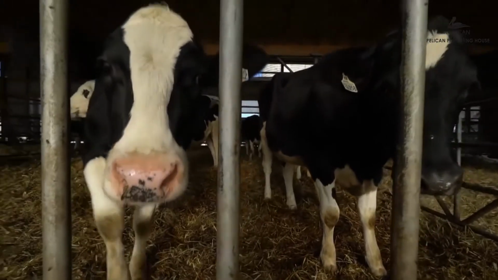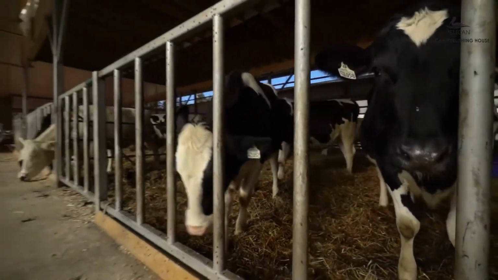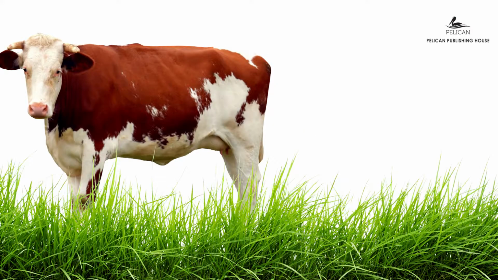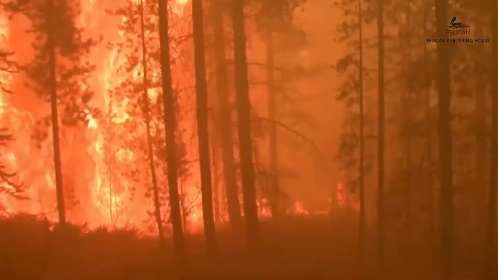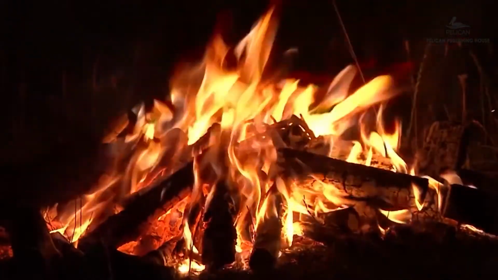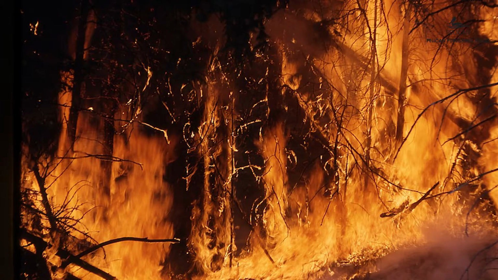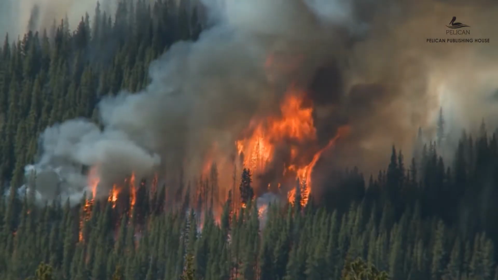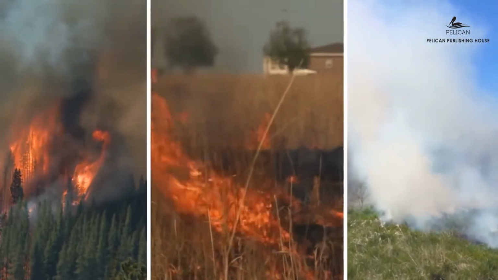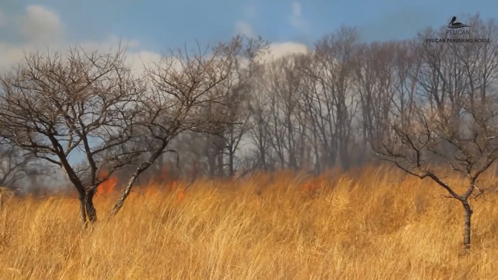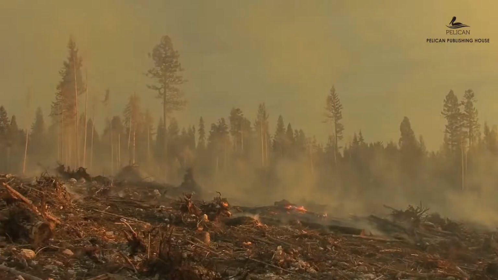Methane. Animals produce methane gas during the digestion of their food. Some animals produce more methane gas than others. For example, cattle produce methane during the digestion of their food. Forest fires. Have you seen wood burning? Now imagine a whole forest burning. The smoke and carbon monoxide from the forest fires are a major cause of pollution. Forest fires are also called wildfires as they happen in the wild.